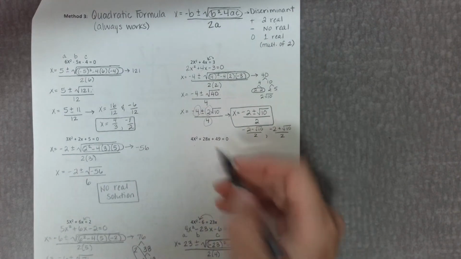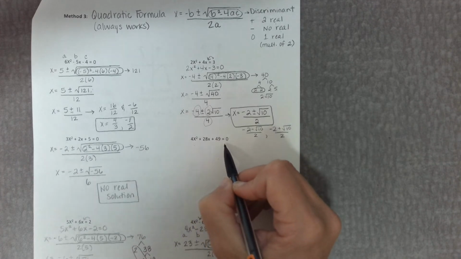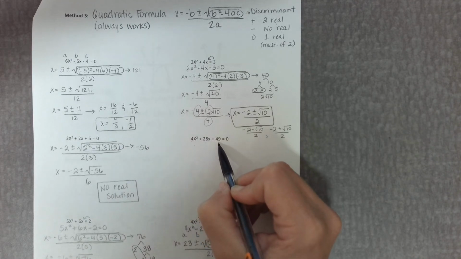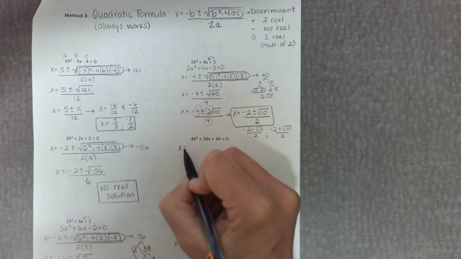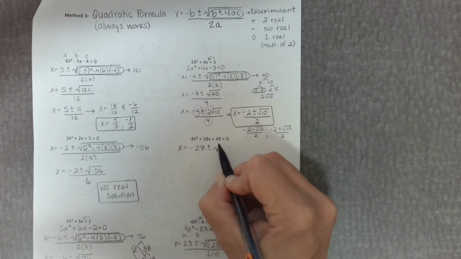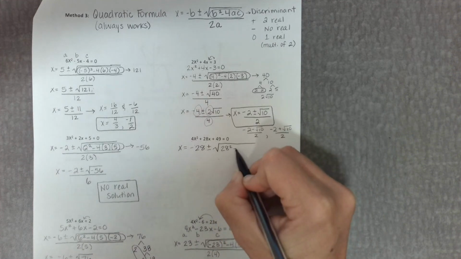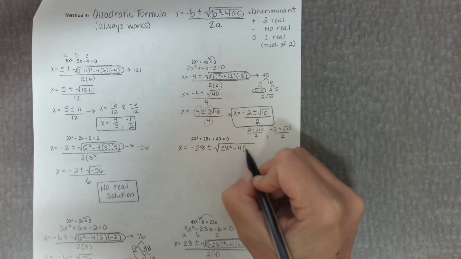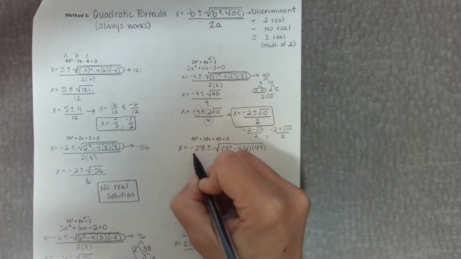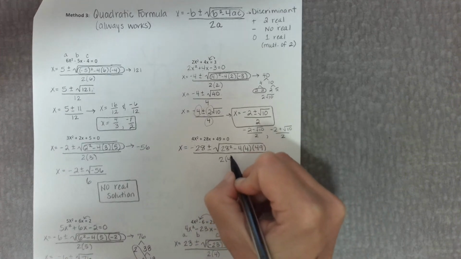Okay, and then for the last one, we have 4x squared plus 28x plus 49 equals 0. Again, everything's in the right spot. A is 4, B is 28, and C is 49. So plugging everything in, we would have negative 28 plus or minus the square root of 28 squared minus 4 times A, which is 4, times C, which is 49, all divided by 2 times A, which is 4.